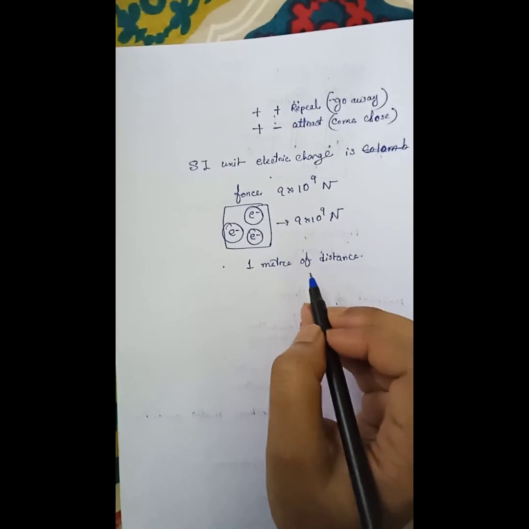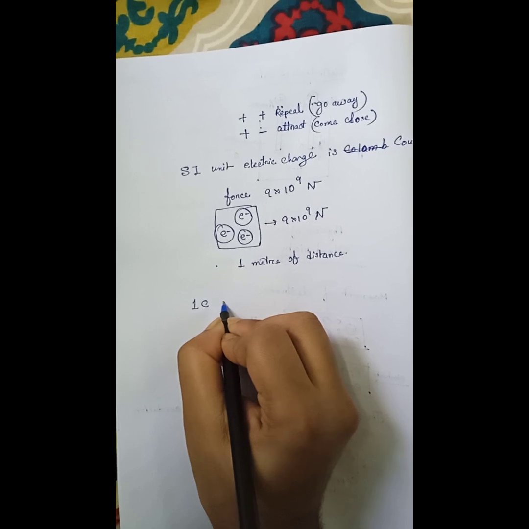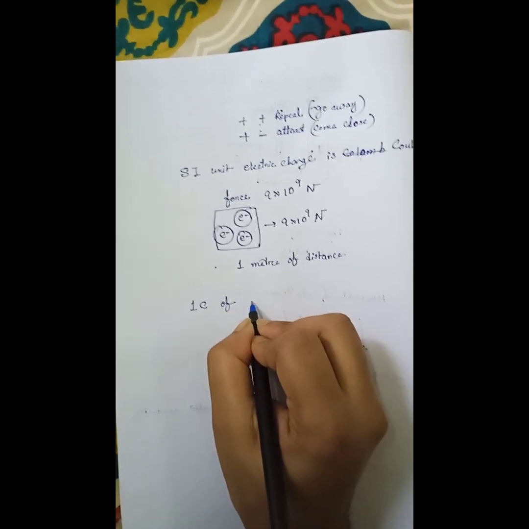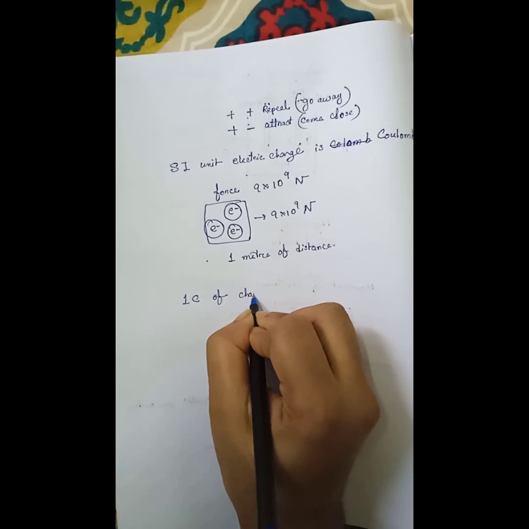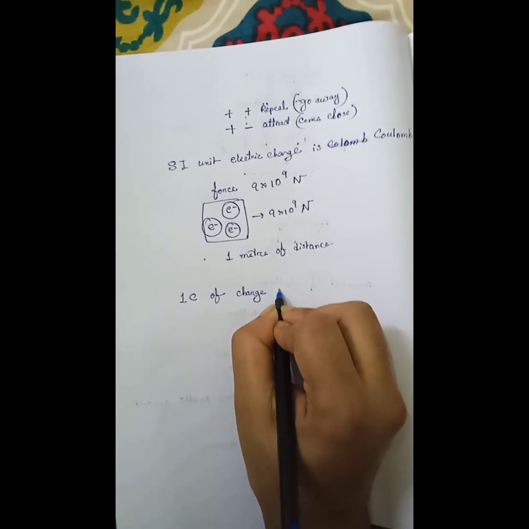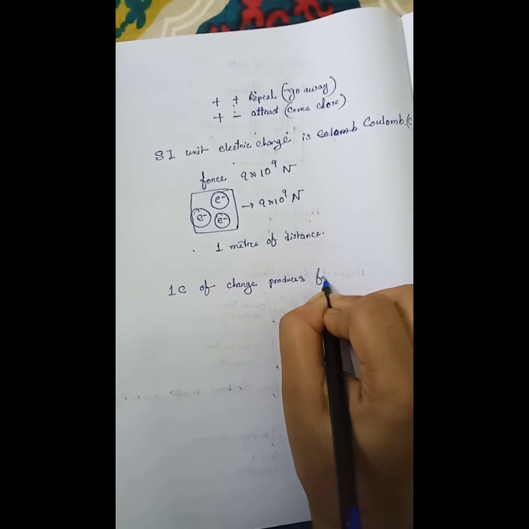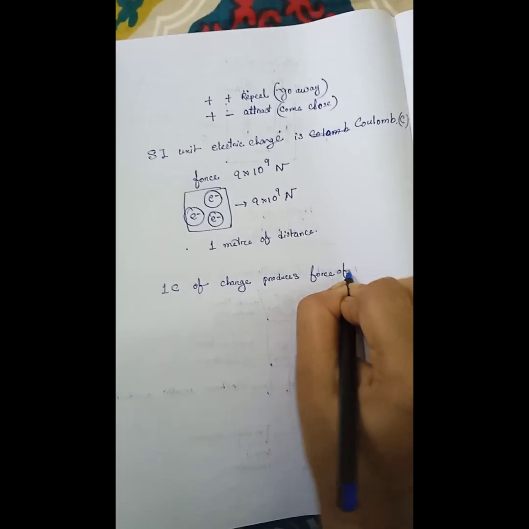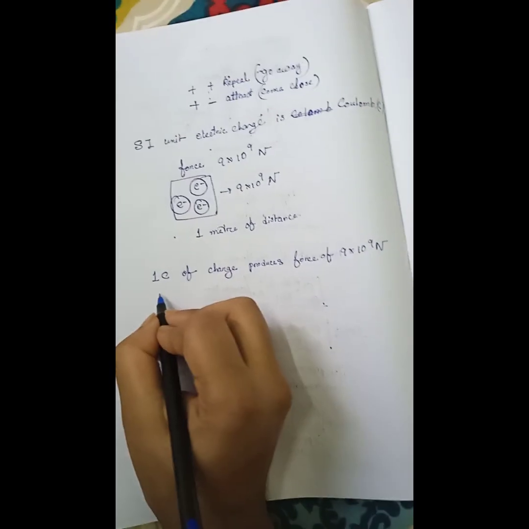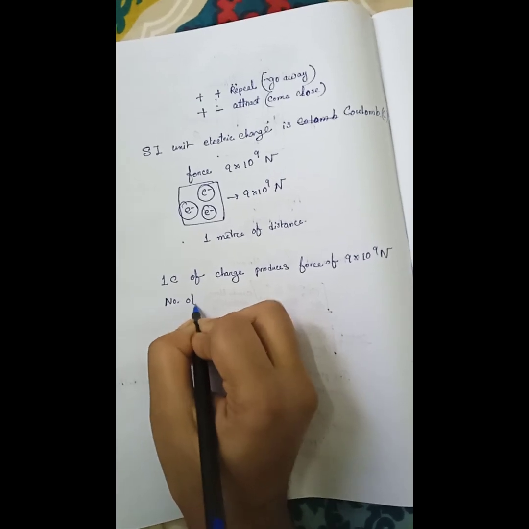So, 1 coulomb of charge exerts a force of 9 into 10 to the power 9 Newton, but we do not know how many electrons make 1 coulomb of charge. We do not know the number of electrons.